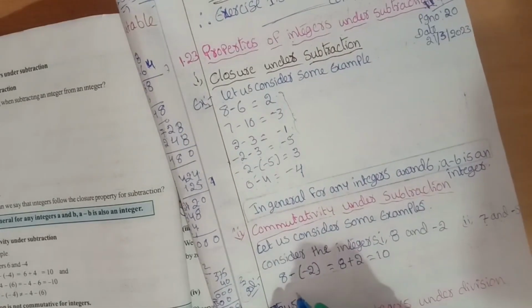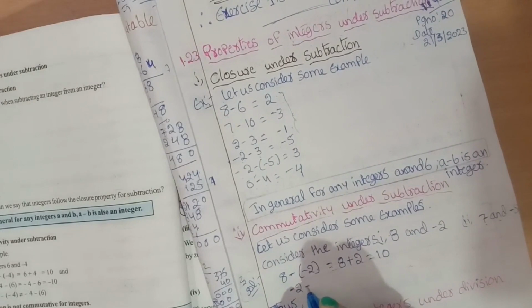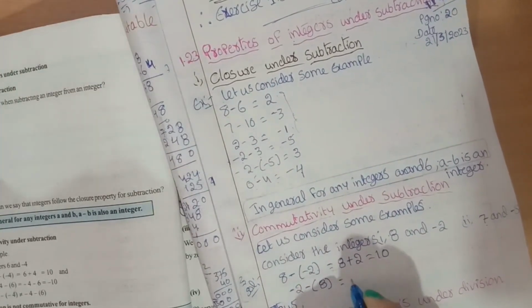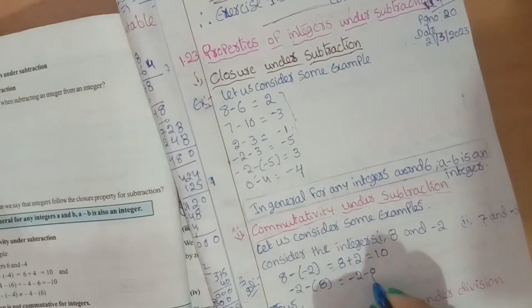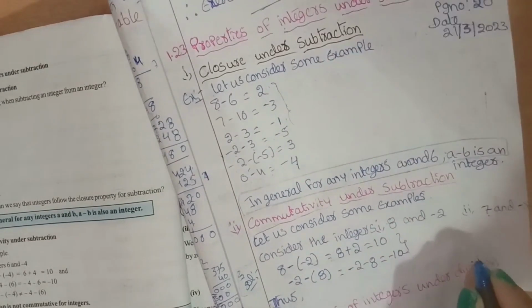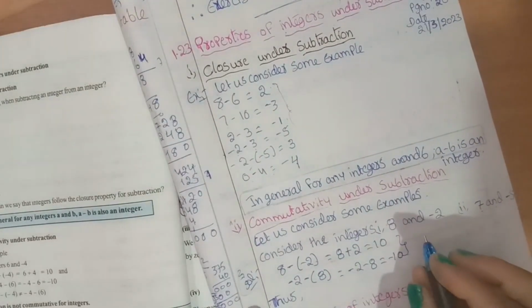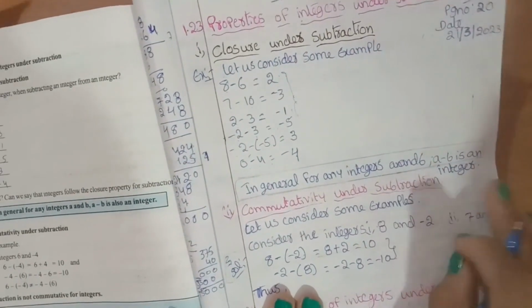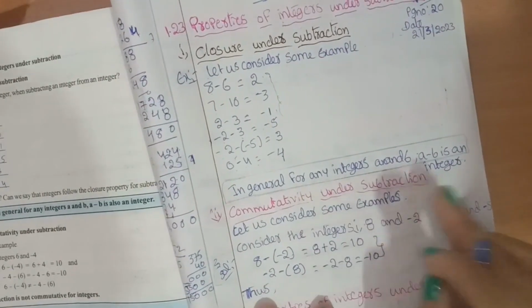Another one is minus 2 minus of 8, which is minus 2 minus 8, so that's why it is minus 10. Are both equal or not equal? Both are not equal, so subtraction does not satisfy the commutative property.